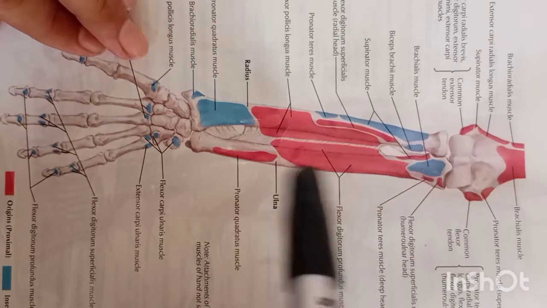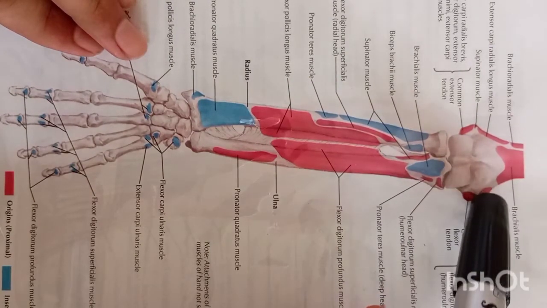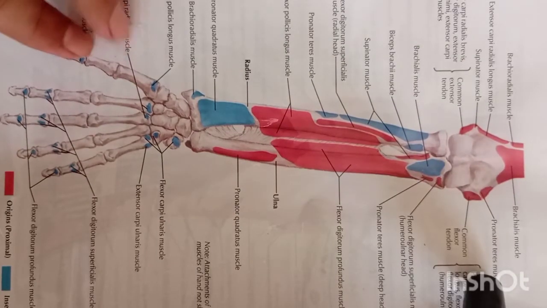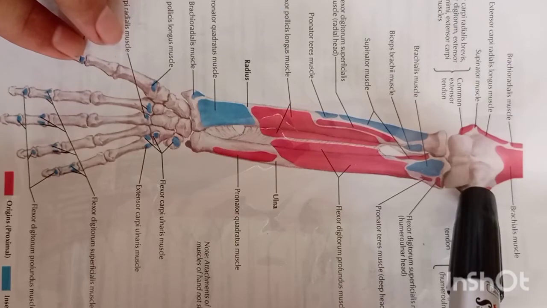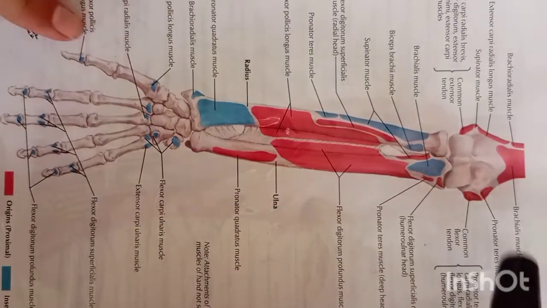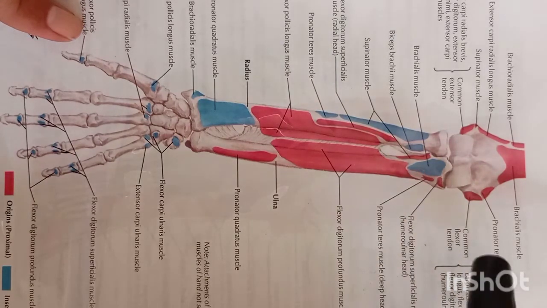Most of the flexor muscles originate from the medial epicondyle. This is the medial epicondyle of the humerus. 5 of the anterior muscles originate from the medial epicondyle, which are the pronator teres muscle, flexor carpi radialis, palmaris longus, flexor carpi ulnaris, and flexor digitorum superficialis muscle.